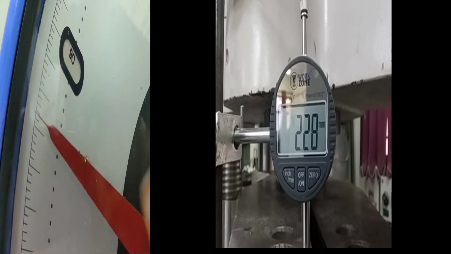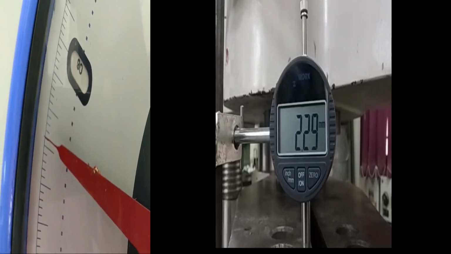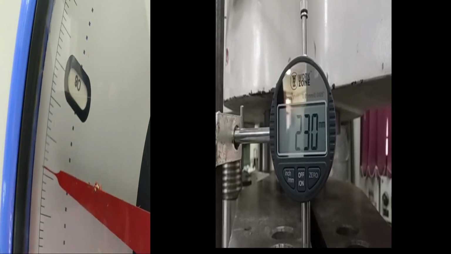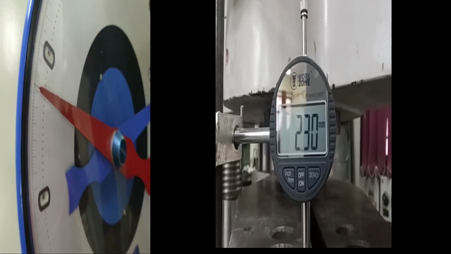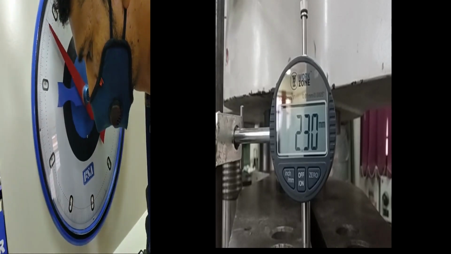Load. Then we have to release the load here. So this is our peak load. Then we have to release the load here.